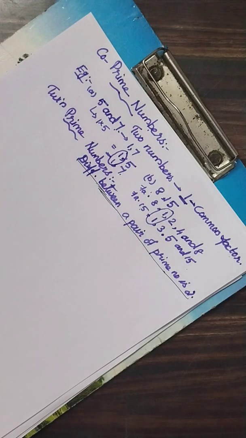Okay, co-prime numbers are two numbers that have only one as a common factor. Then twin prime numbers: the difference between a pair of prime numbers is 2.